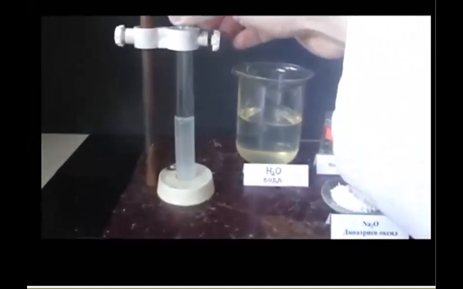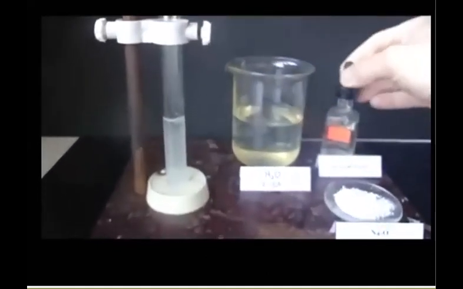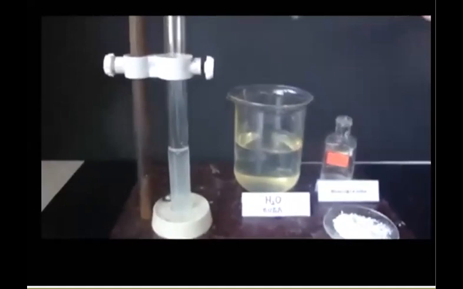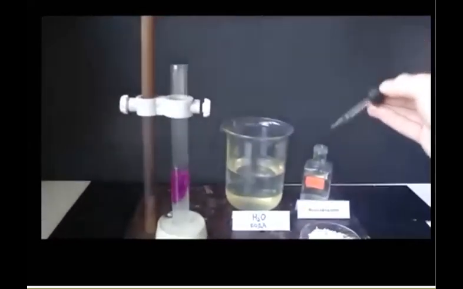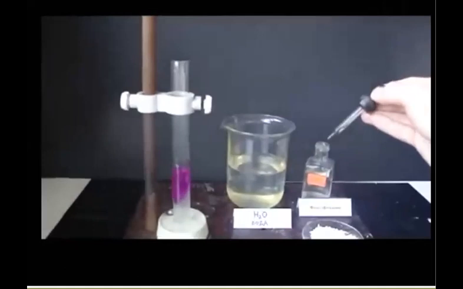Now we test the solution for acidity and basicity. Has the solution become basic or not? This is phenolphthalein indicator, which changes color from colorless to pink in a basic medium. Now you see the solution has become pink. It means that sodium oxide reacts with water to produce sodium hydroxide.